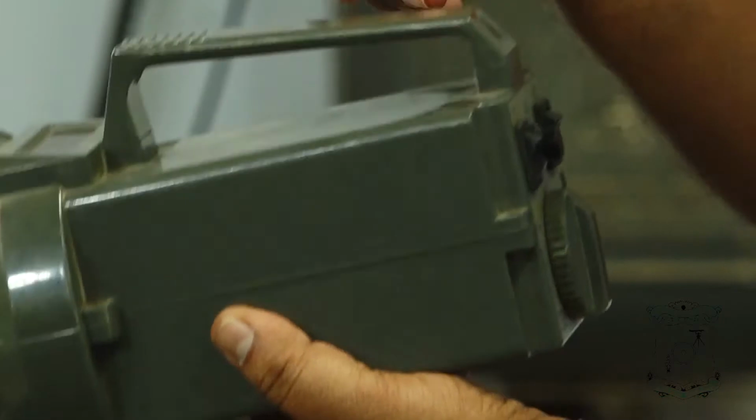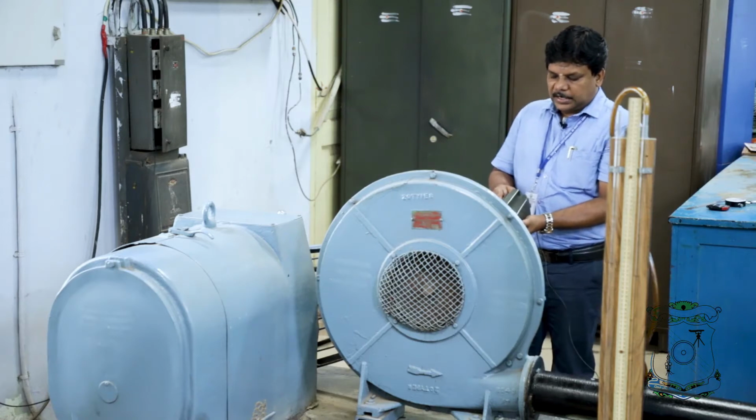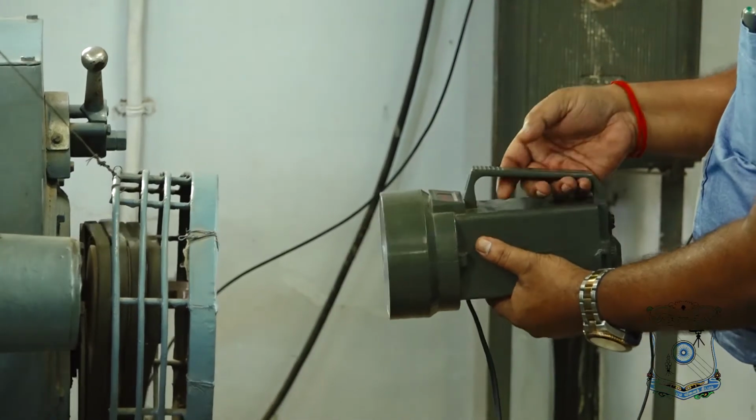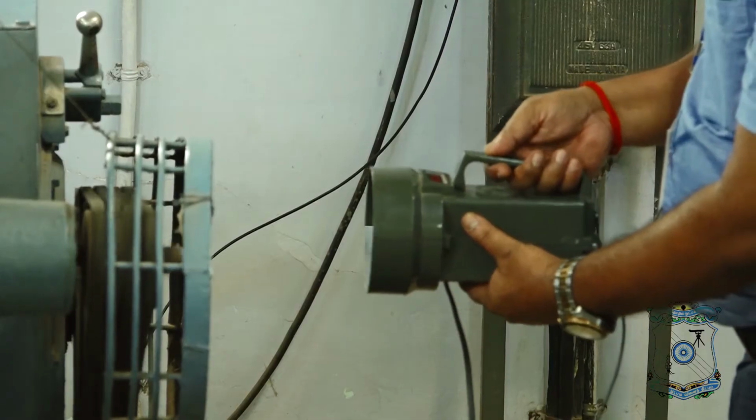So when you switch this on, you can see the light. Now the range is at a high range. For low range you have to go there, and for high range here, so you can see that. So what is the speed?